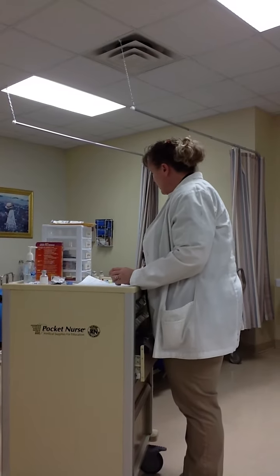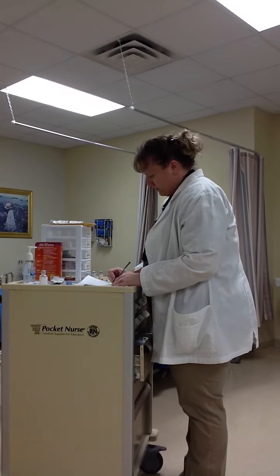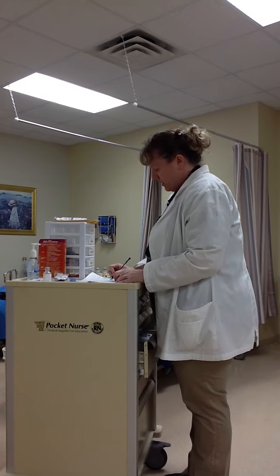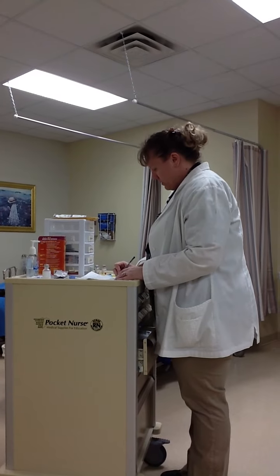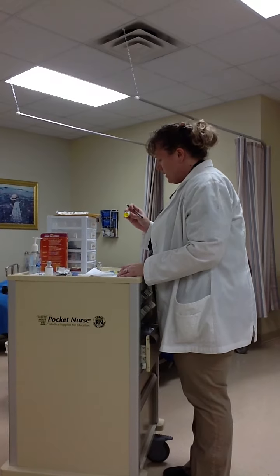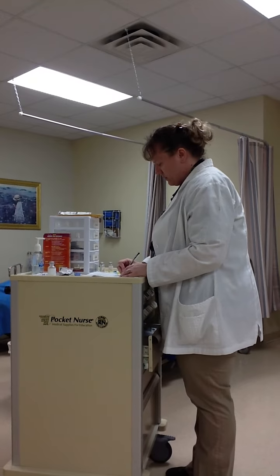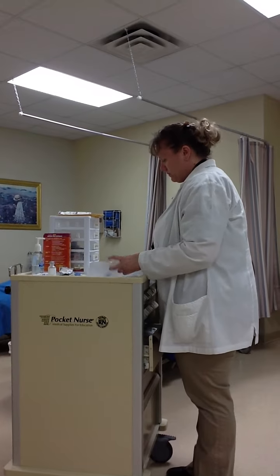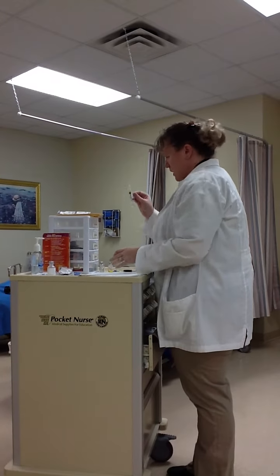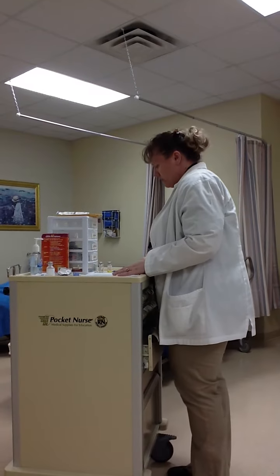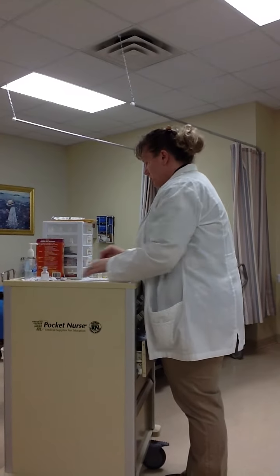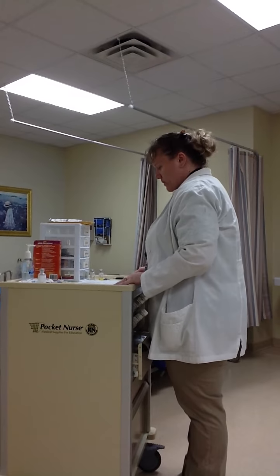Now that I have that, I'm going to label it. I have phenagrin, 250 milligrams in 0.5 mLs. The date today, my initials, and that it expires on 11 of 2020. Okay. Did my first check on everything. I have everything ready to go to my patient's room. There's no other medications that I need.